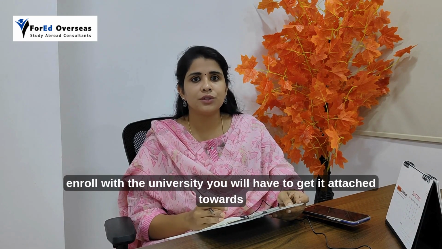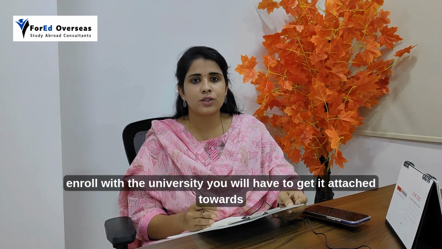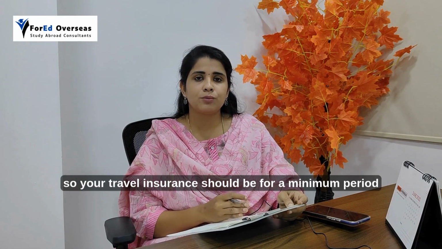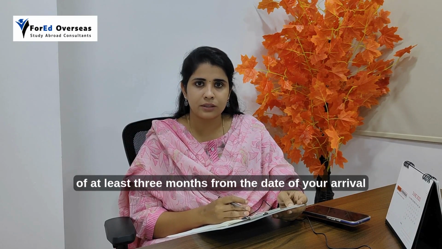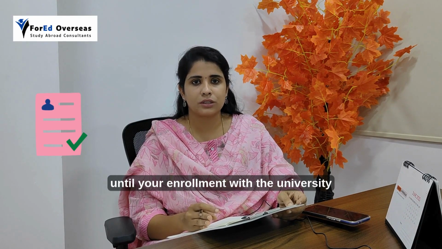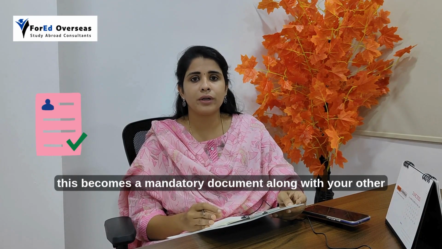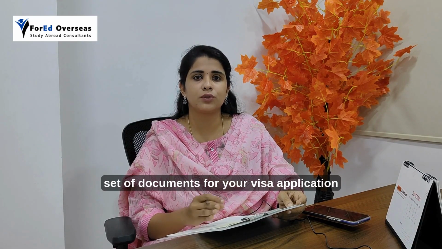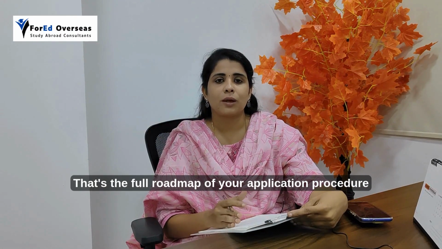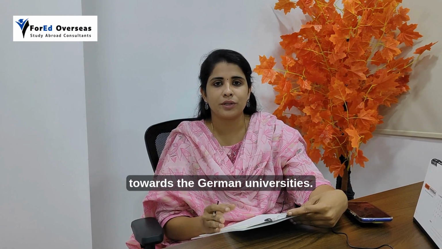Once you enroll with the university, you will have to get it attached to the public health insurance of the German country. So your travel insurance should be for a minimum period of at least 3 months from the date of your arrival until your enrollment with the university. This becomes a mandatory document along with your other set of documents for your visa application. That's the full roadmap of your application procedure towards the German universities.